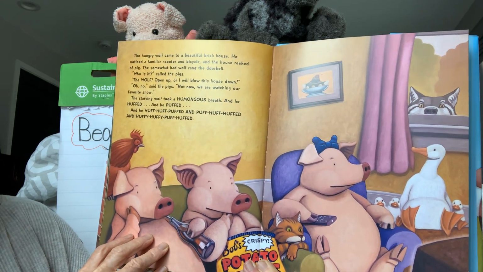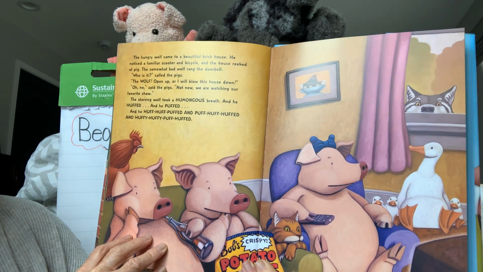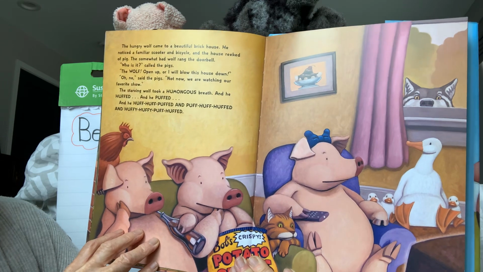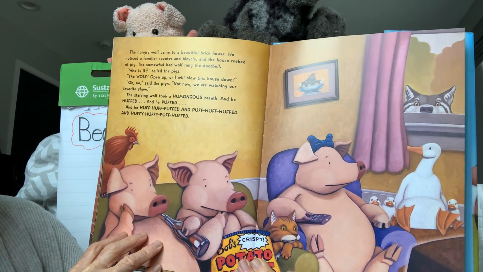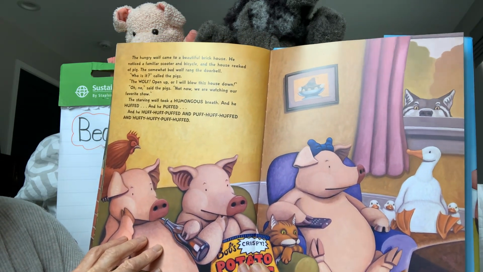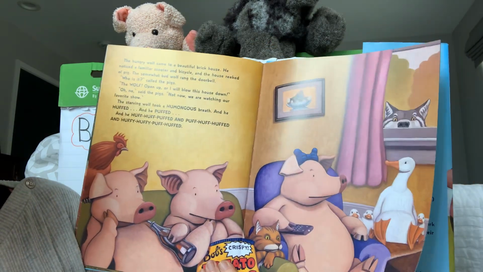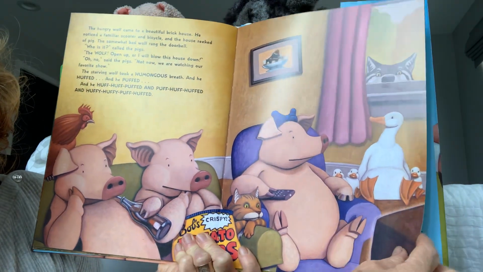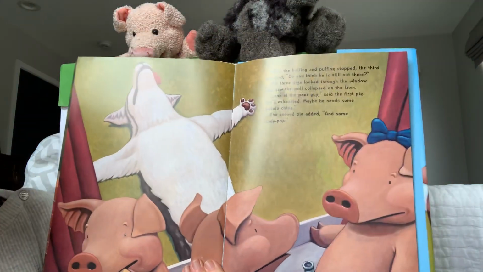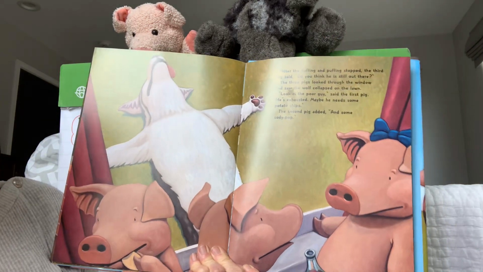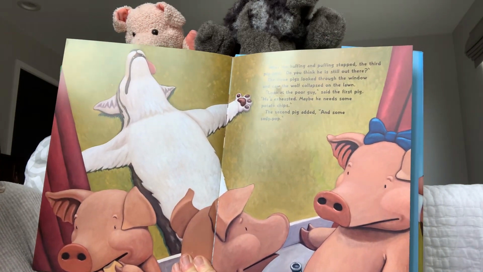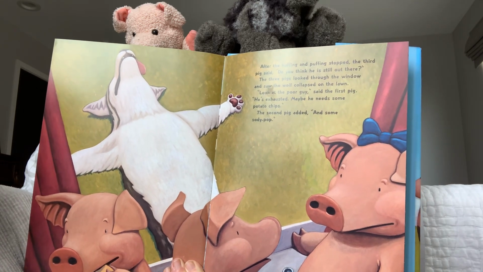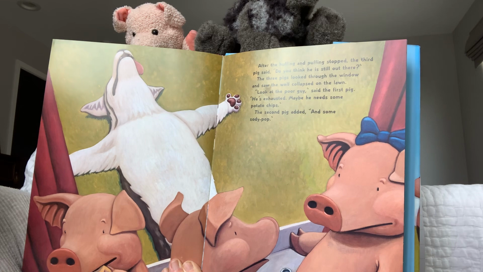The starving wolf took a humongous breath, and he huffed and he puffed. And he huffed and puffed and huffed. Look at him looking in the window. Pigs are enjoying themselves. After the huffing and the puffing stopped, the third pig said, "Do you think he's still out there?" The 3 pigs looked through the window and saw the wolf collapsed on the lawn.